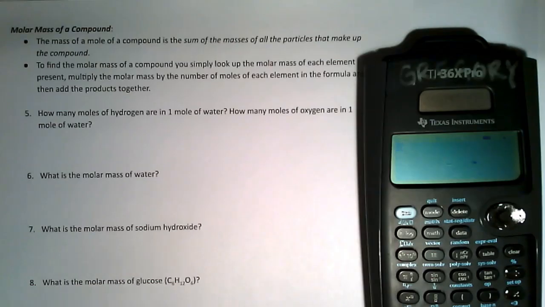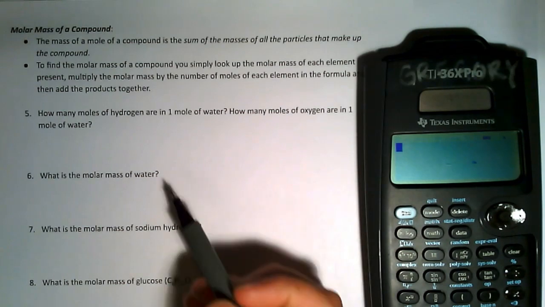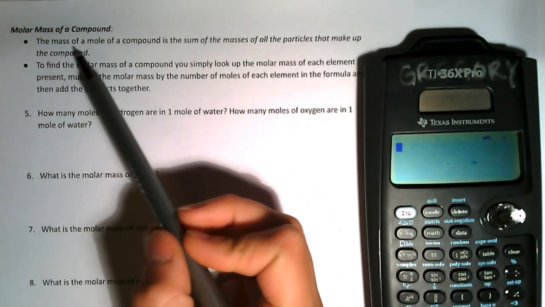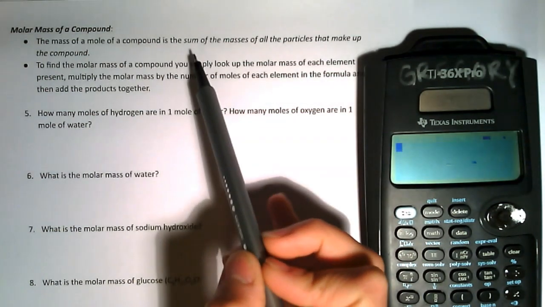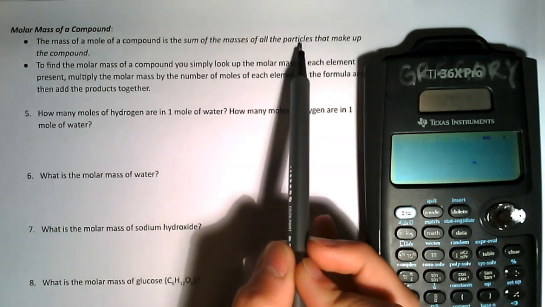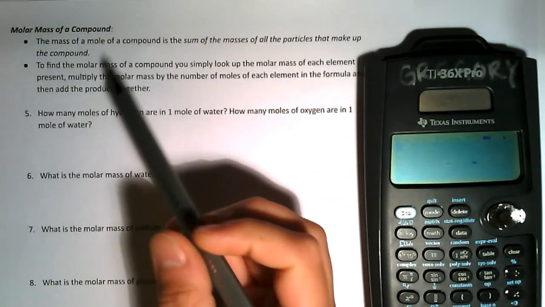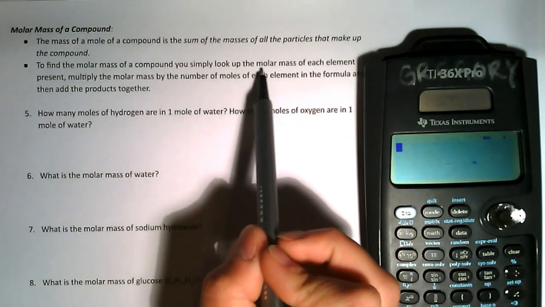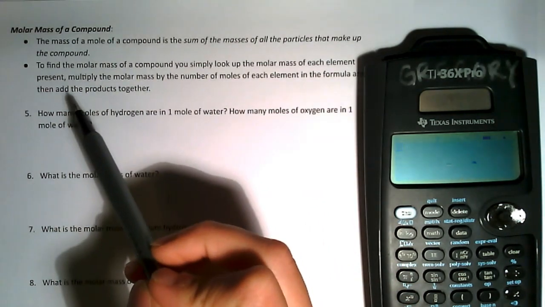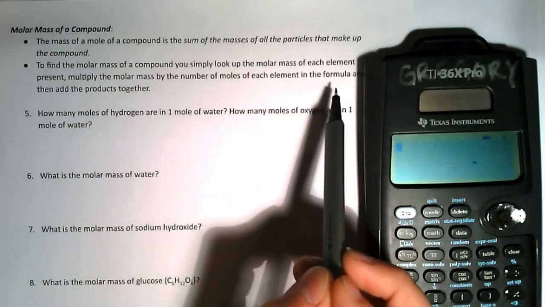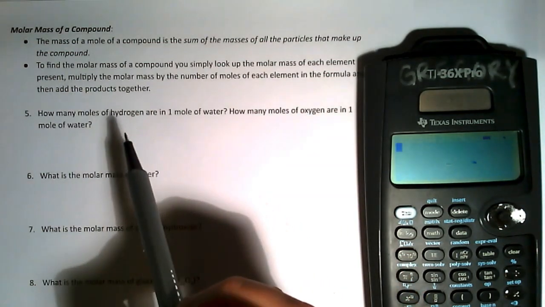In this next section, we're looking at how to determine the molar mass of a compound. So the mass of 1 mole of a compound is just the sum of the masses of all the particles or atoms that make up the compound. So you just look up the molar masses of each of the elements and multiply the molar mass by the number of moles of that particular element, and then add up all those products.